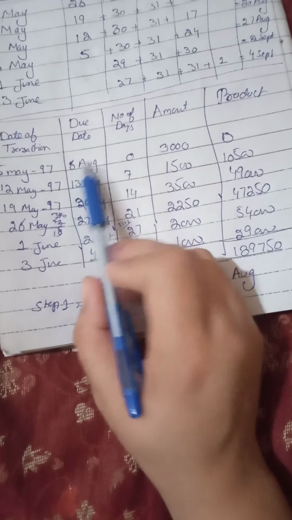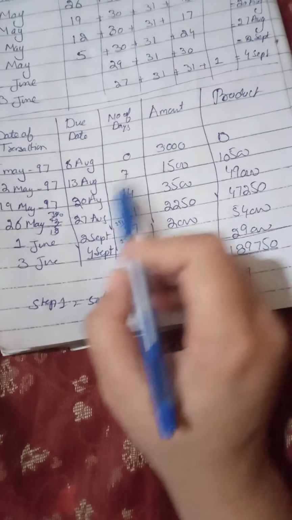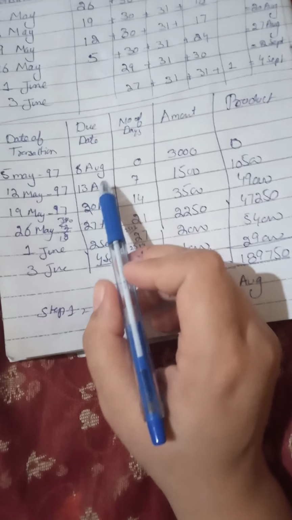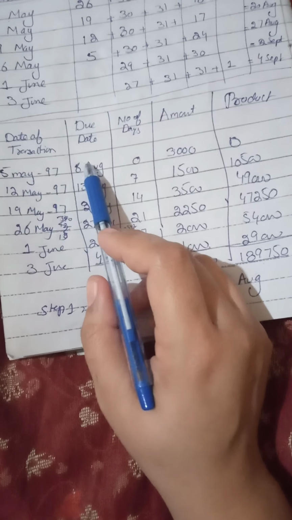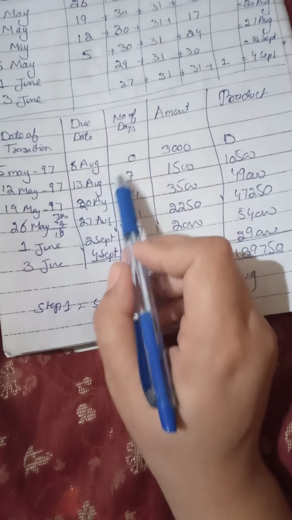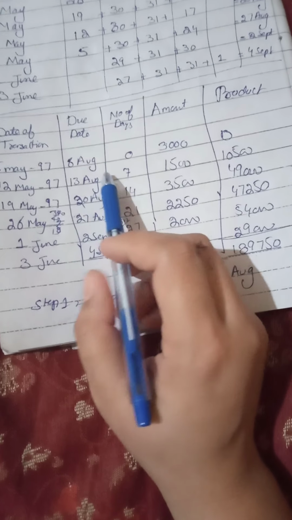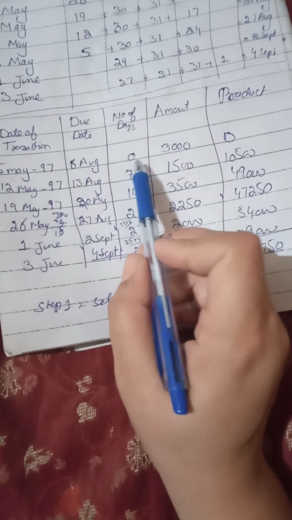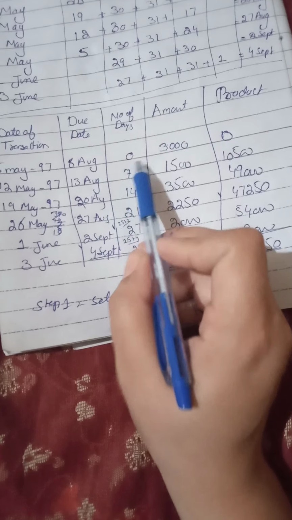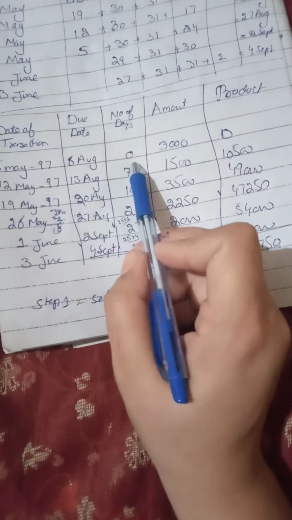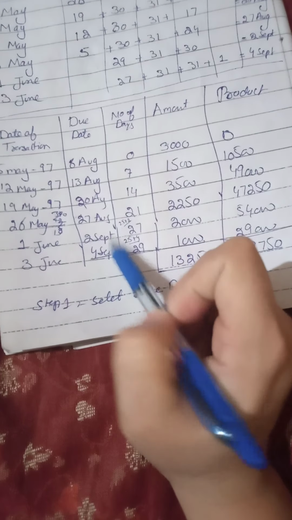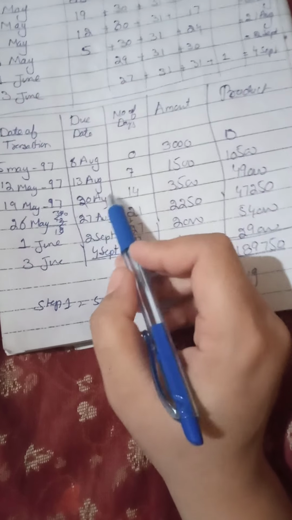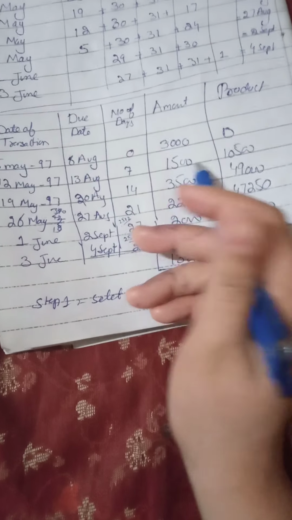6 August is my base date. I will multiply with 0, so I get 0. 13 August, from 6 to 13 August, how many days are available? 7. You are saying, mom, you are not going to mention any detail as you have mentioned in the previous question. Yes, I mentioned it because there were different months, but in this question I am focusing on a single month. So how can I show any detail?